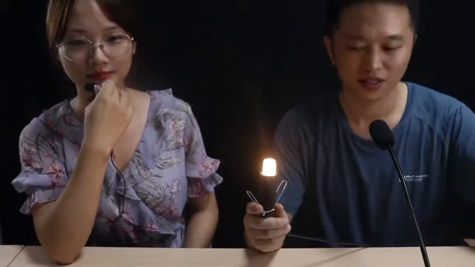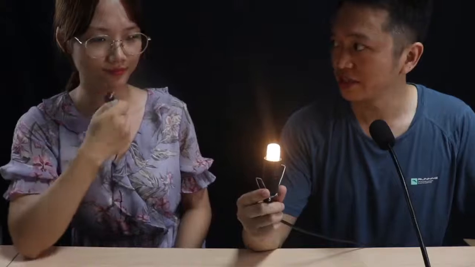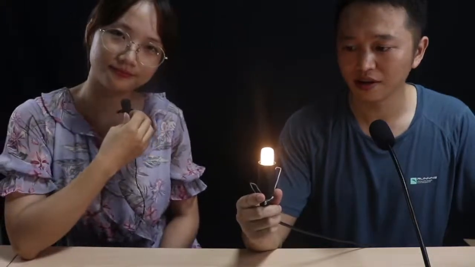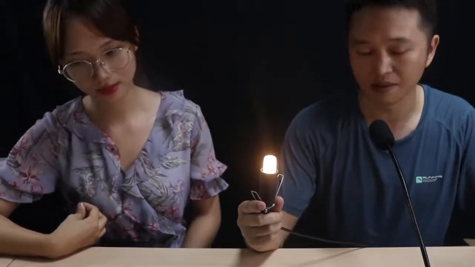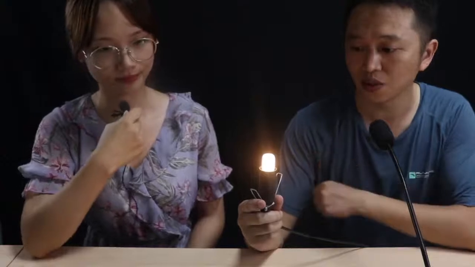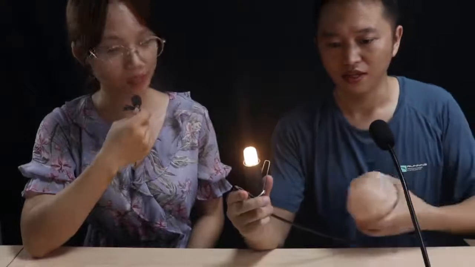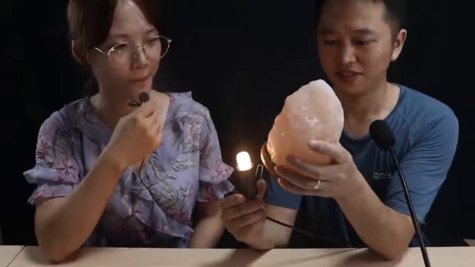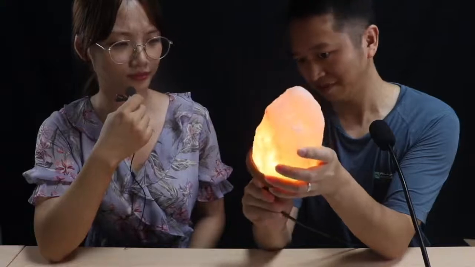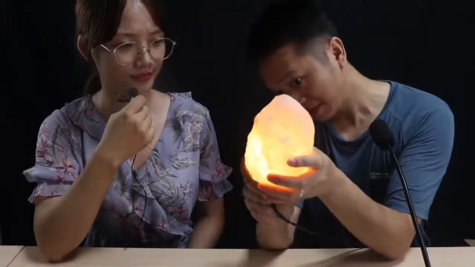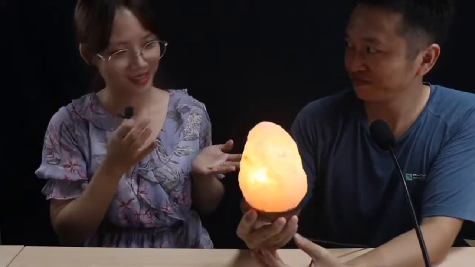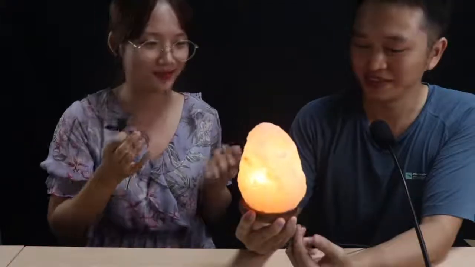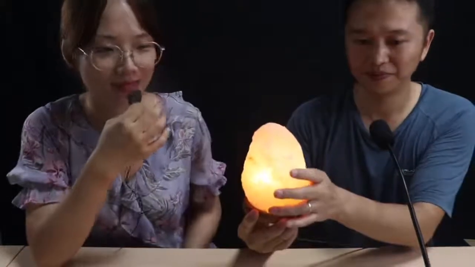Yes. So this warm white usually comes in 2700 Kelvin and 3000 Kelvin on the market, and this one is 2700. This warm white is usually used in a salt lamp. Yeah, it works like a charm. Warm light, and friendly to your eyes, right? Yes.